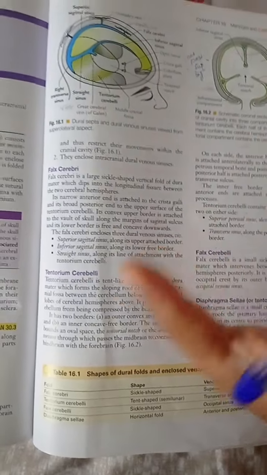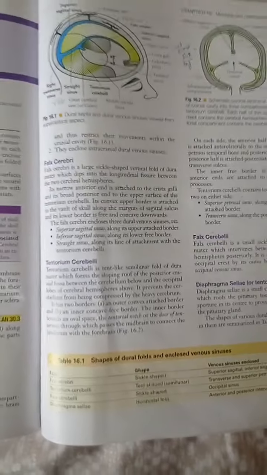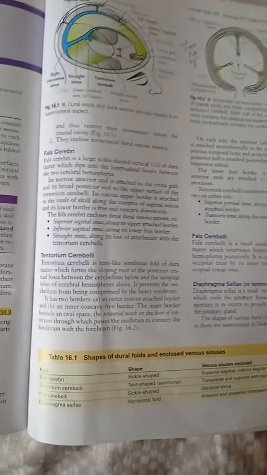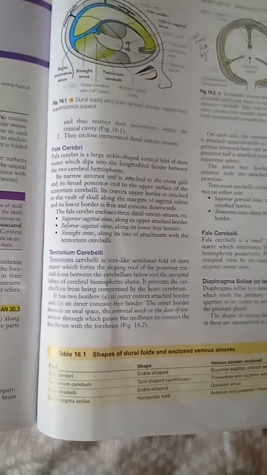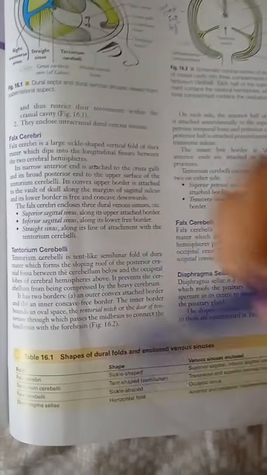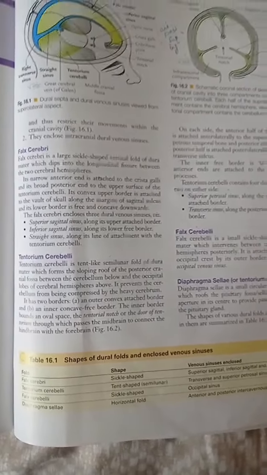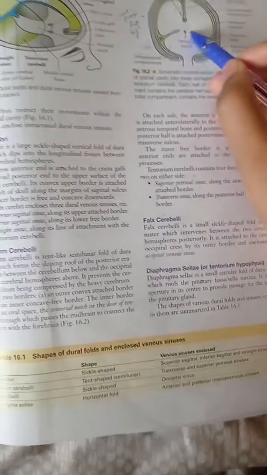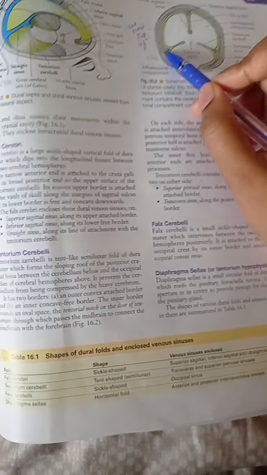Next is the tentorium cerebelli. As the name suggests, it is tent shaped, and it is seen between the cerebrum and the cerebellum. Specifically, it lies between the occipital lobe of the cerebrum and the cerebellum, and it resists the compression caused by the cerebrum onto the cerebellum. It has an inner free margin and an outer attached margin. The inner free margin encloses the tentorial notch, and the outer margin is attached to the petrous part of the temporal bone and the posterior clinoid process.